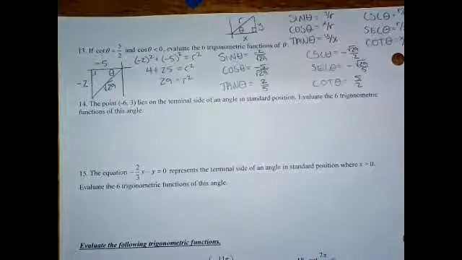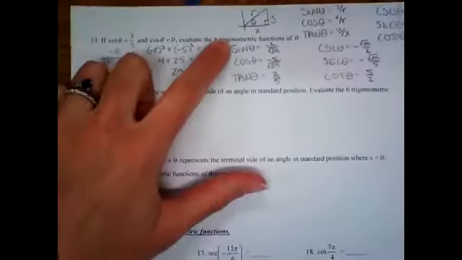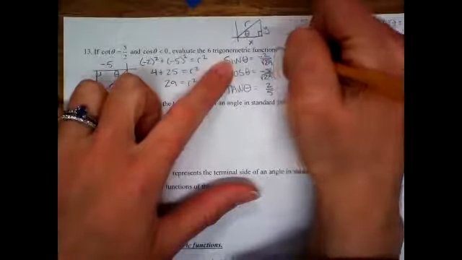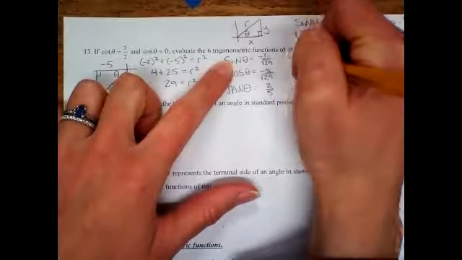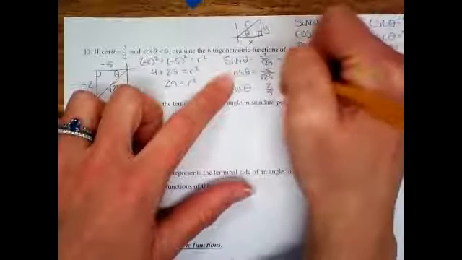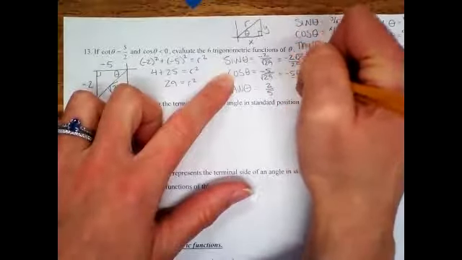Now, which 2 do we have to rationalize? There will always be 2 you have to go back and fix. Good, sine and cosine. This will be -2 square root of 29 over 29 and -5 square root of 29 over 29.